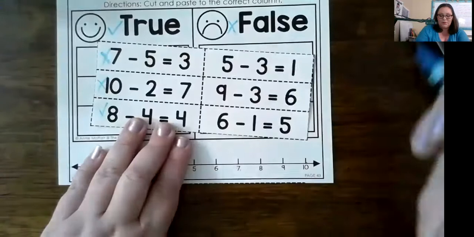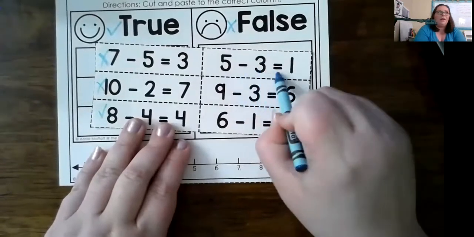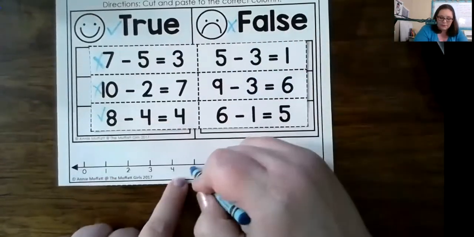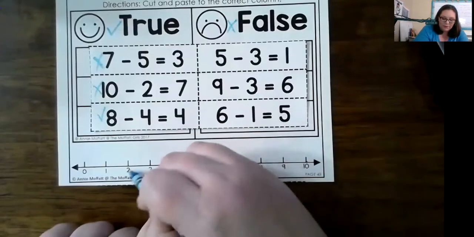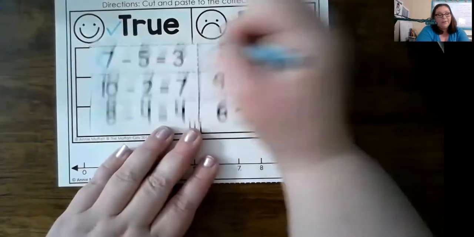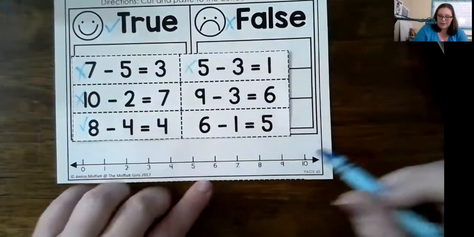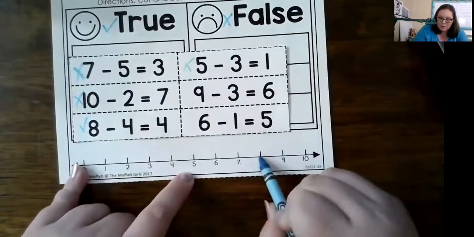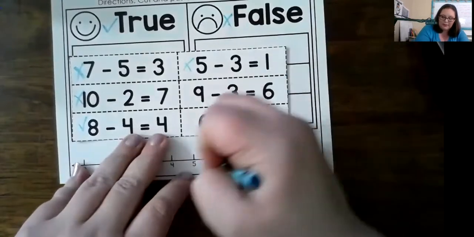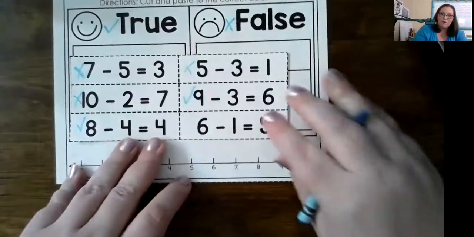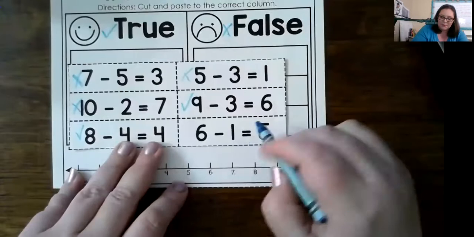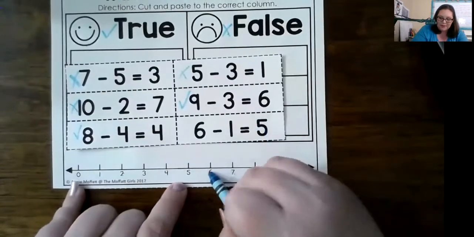That one is true. 5 minus 3 equals 1. Here's 5. 1, 2, 3. I landed on 2. That one's false. 9 minus 3 equals 6. Here's 9. 1, 2, 3. I landed on 6. That one is true. 6 minus 1 equals 5. 6. Boop.